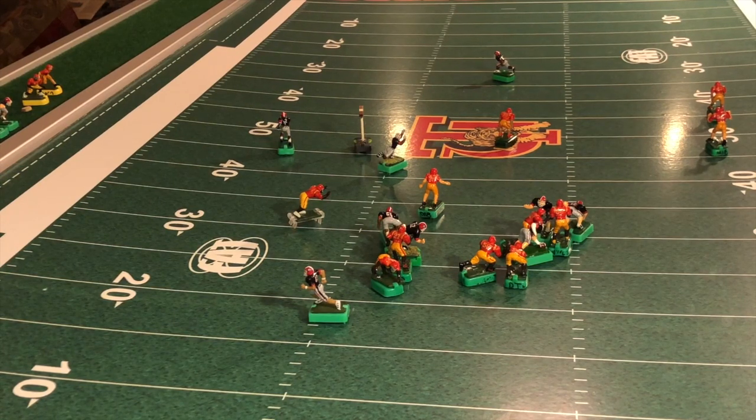With this, you can throw the underneath routes. You can do the comebacks. You can do back shoulder fades, seam routes. Yeah, you can do it all with this system, and lose nothing.